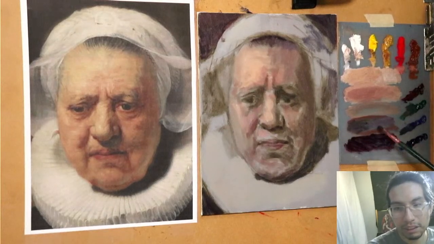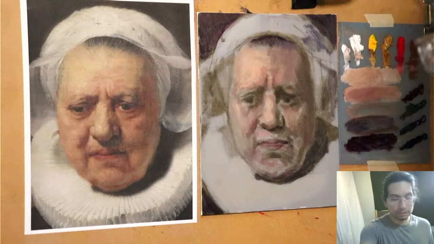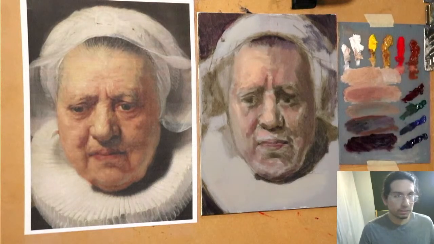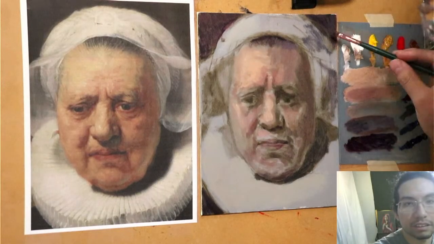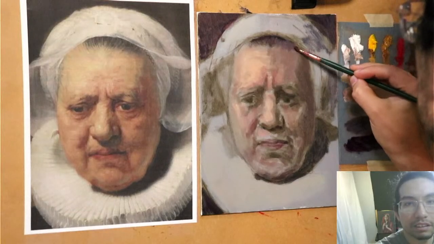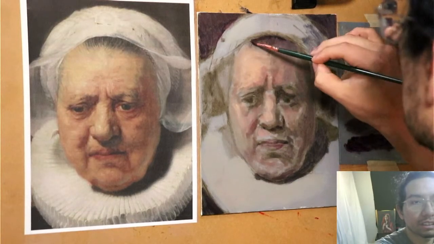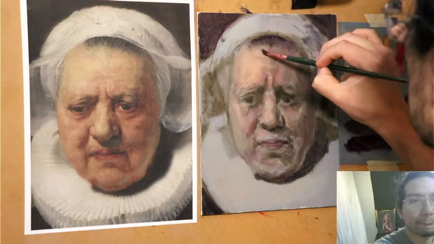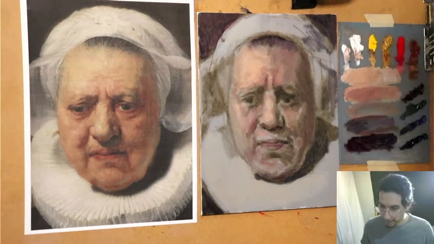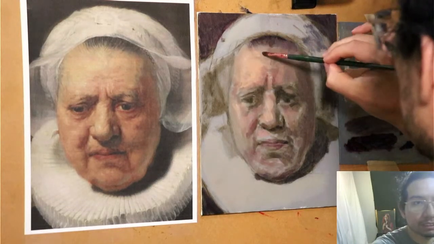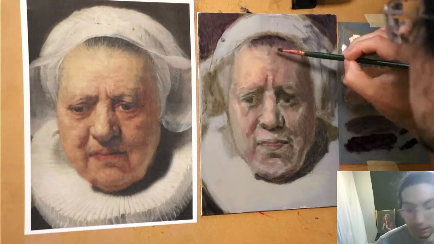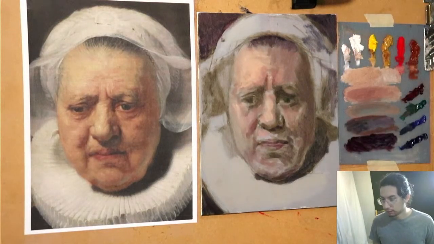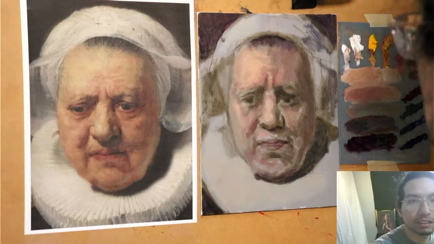If you're working on a painting and you're in an in-between stage, give it a try. It's not going to hurt you. It's not going to hurt you at all. But once again, this was motivated by a question that somebody had.